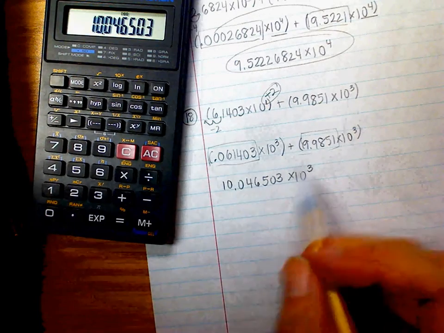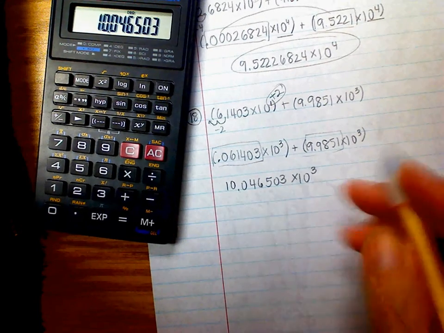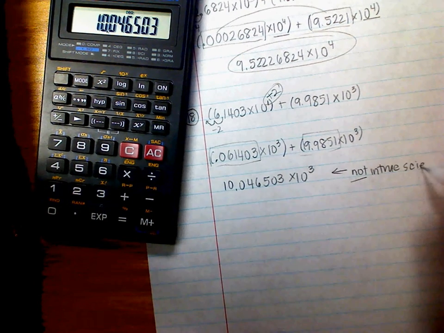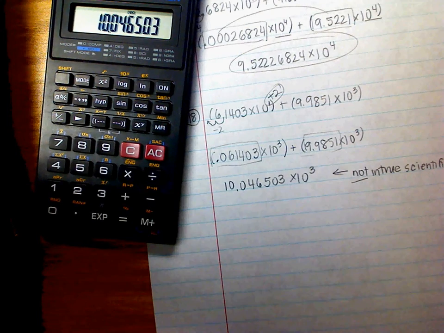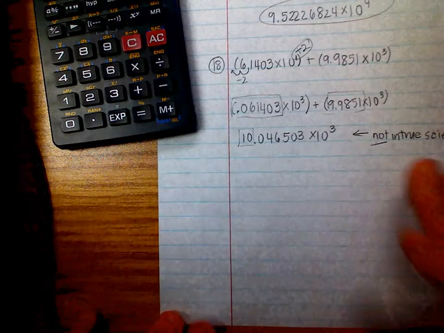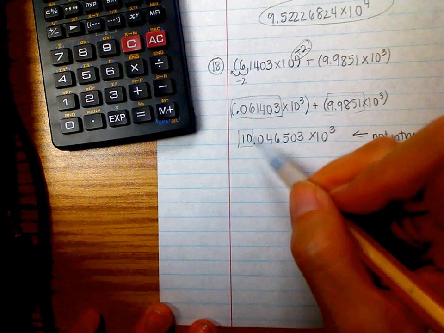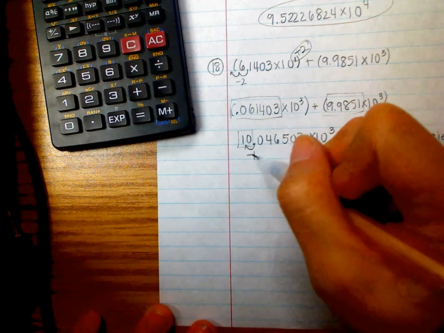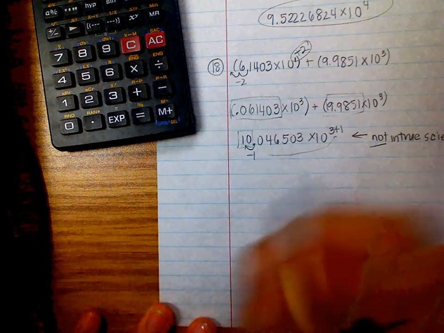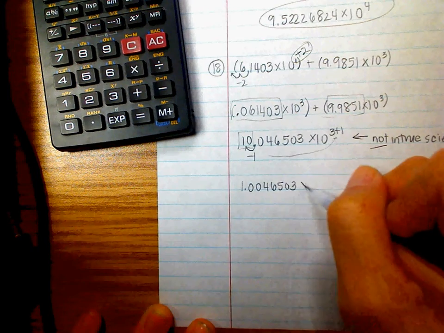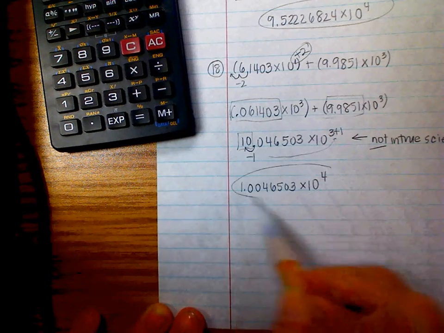However, we didn't discuss this in class, but this is not in true scientific notation. So remember, this number here cannot be greater than 9, okay? This decimal is not far enough. It's not in the right place, basically. So I need to move it back 1. And when I do that, I also have to add 1. So my final answer is 1.0046503 times 10 to the 4th power. And that's my final answer.